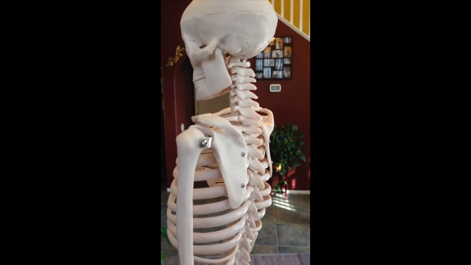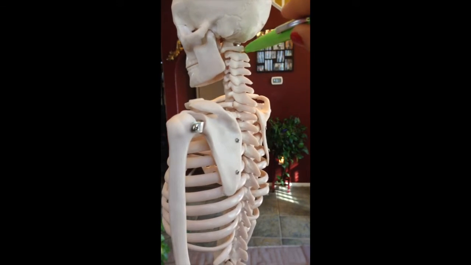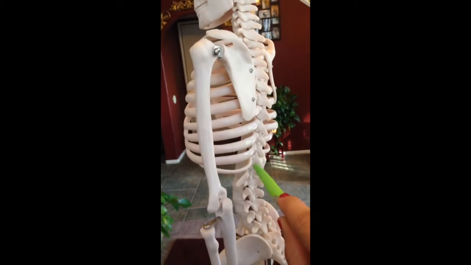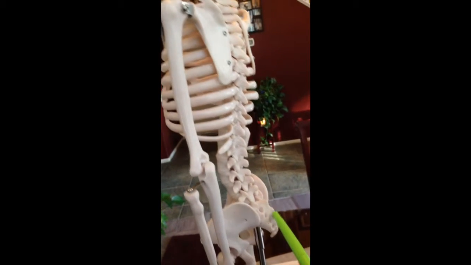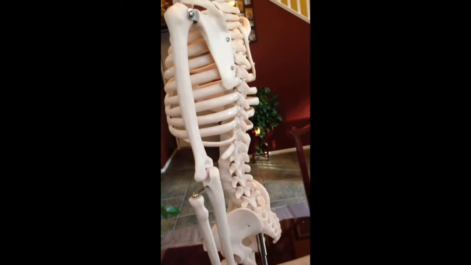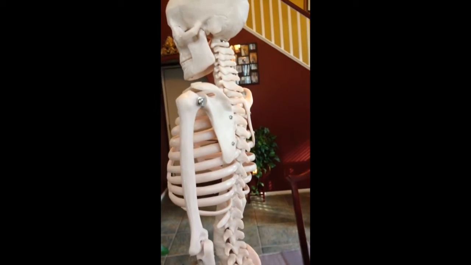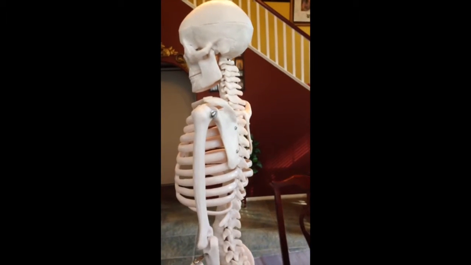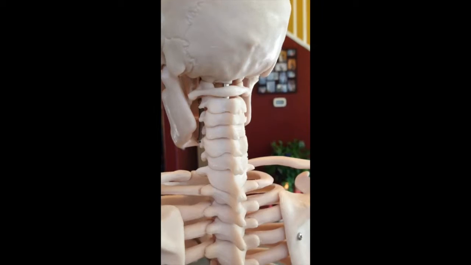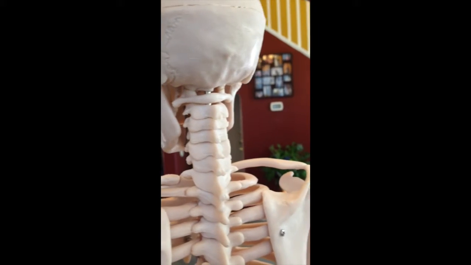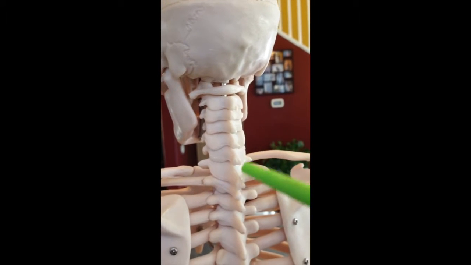Moving on to the vertebral column, this is the cervical, the thoracic, the lumbar, the sacral, and this little point here is the coccyx. The primary curvatures to develop are the thoracic and the sacral, and the secondary are the cervical and the lumbar. Let's talk about the cervical vertebrae. There are 7. So these 7 here.